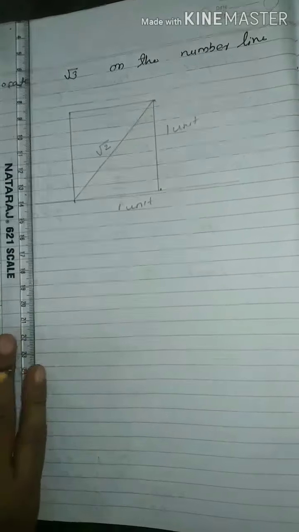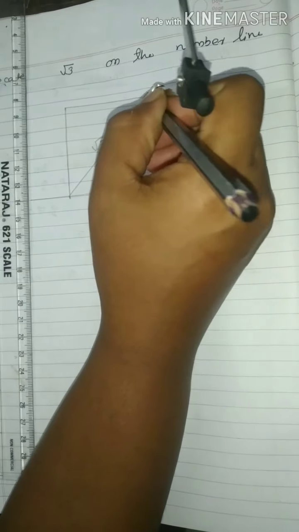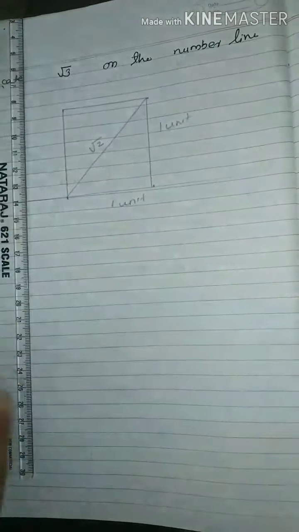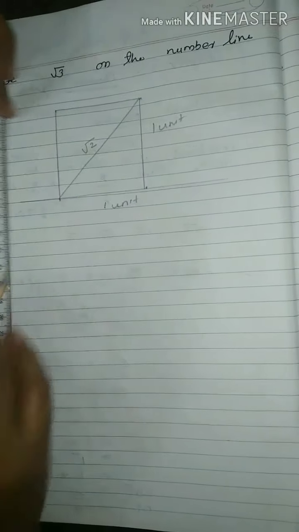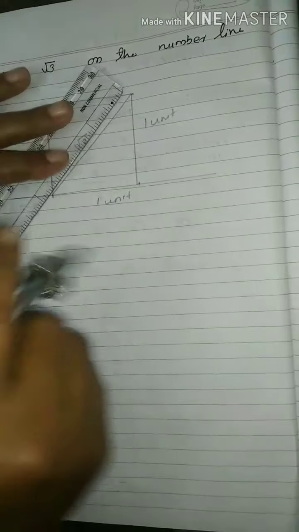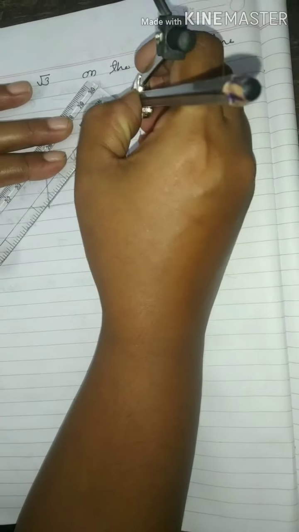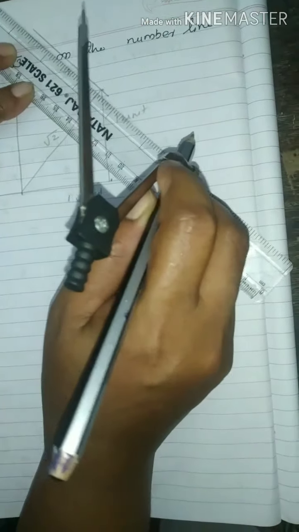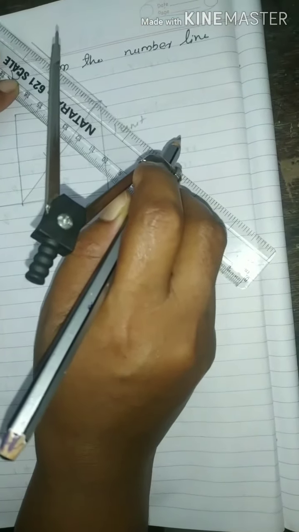See, now you draw a perpendicular line. Draw a perpendicular line from here and take 1 unit from here. This is 1 unit.